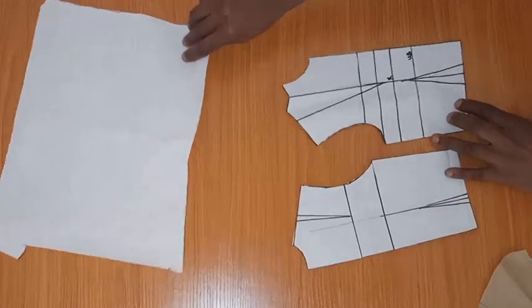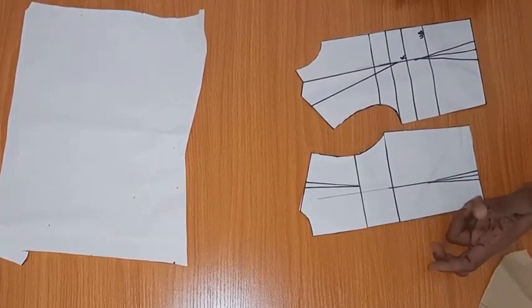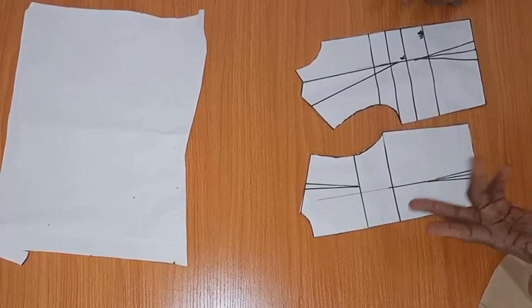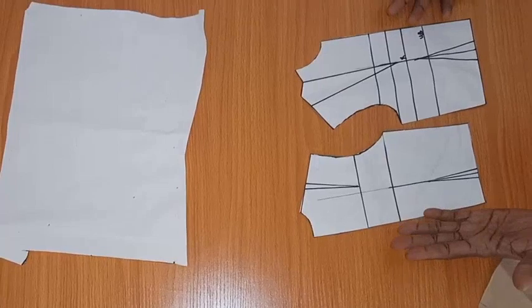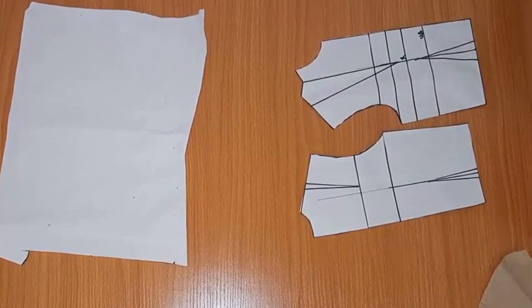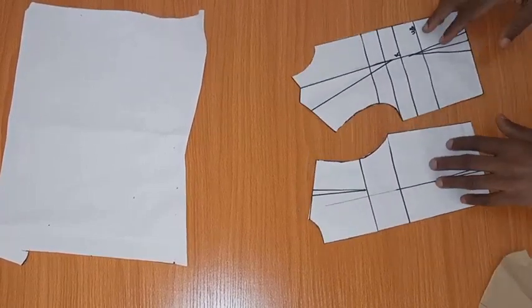It doesn't necessarily mean that you have to use a net or a tulle net for it. You can as well use a combination fabric, like maybe black and white. If the outfit is black, you can decide that the yoke part of it can be another color, something like that.